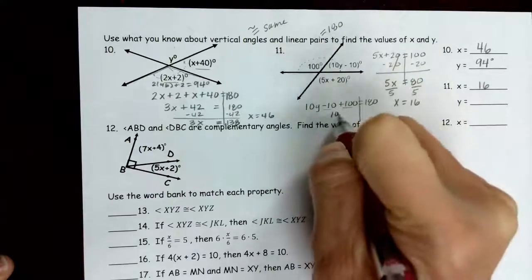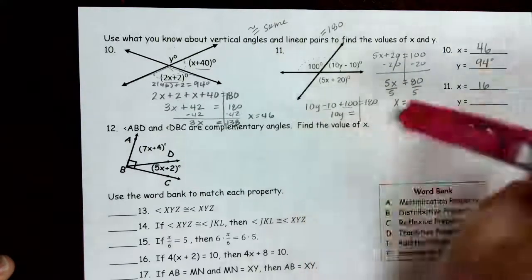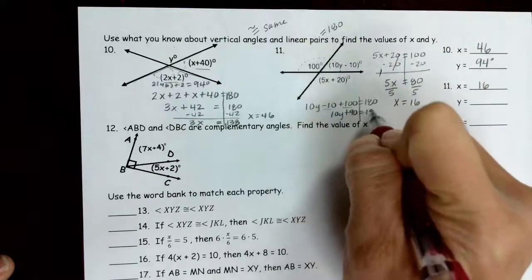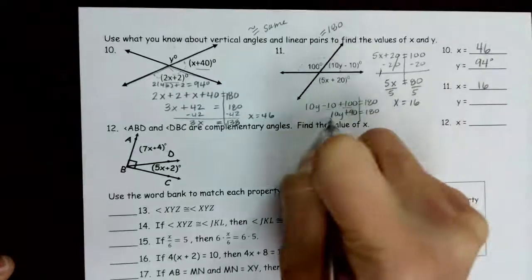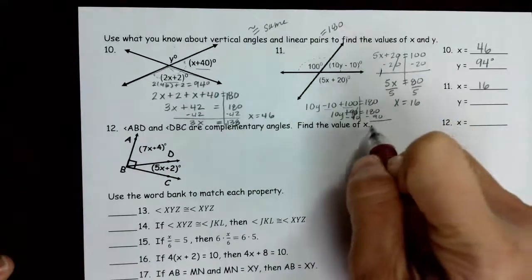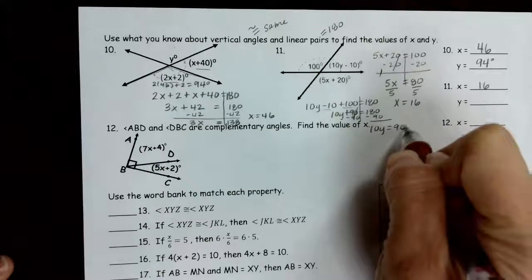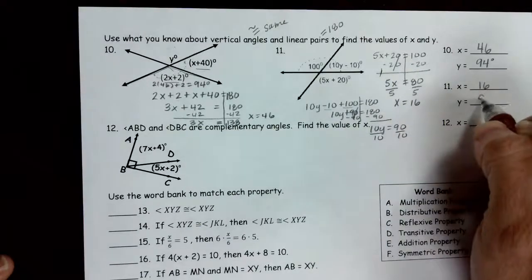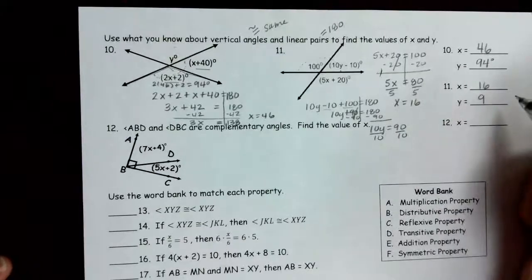So I need to say 10y plus 90 is equal to 180. Okay, from there, I'm going to subtract the 90 from both sides, and I'm left with 10y equal to 90. My last step from here is to divide by 10, and I find my y value is equal to 9.